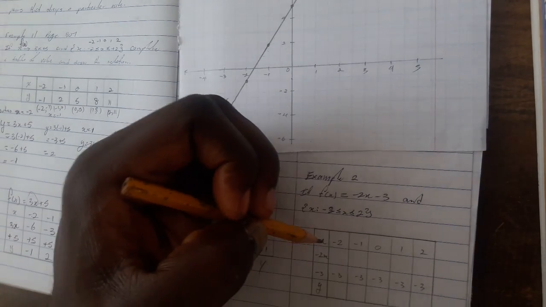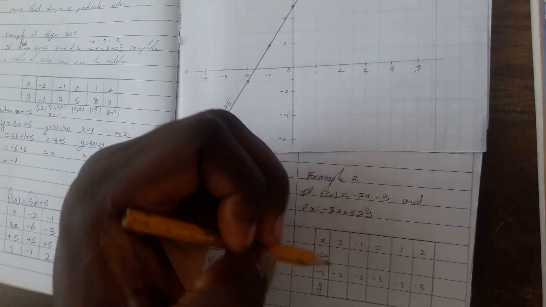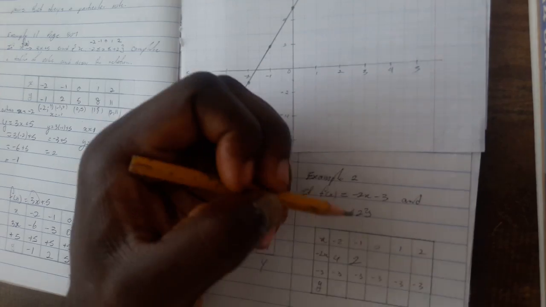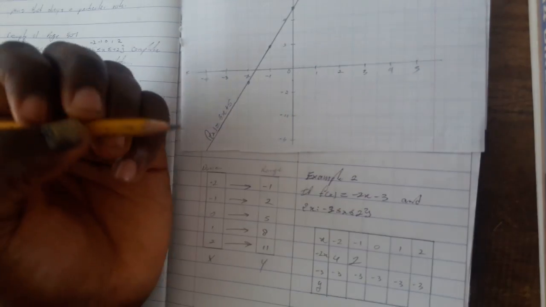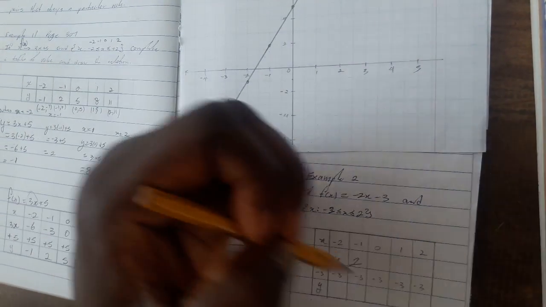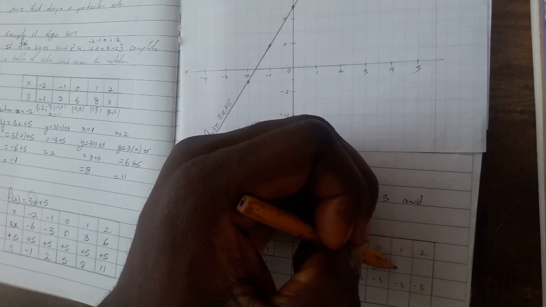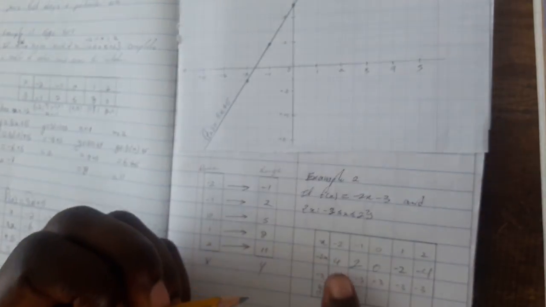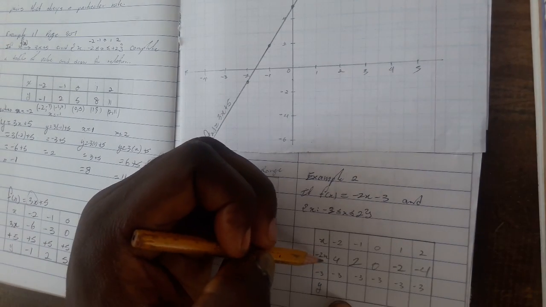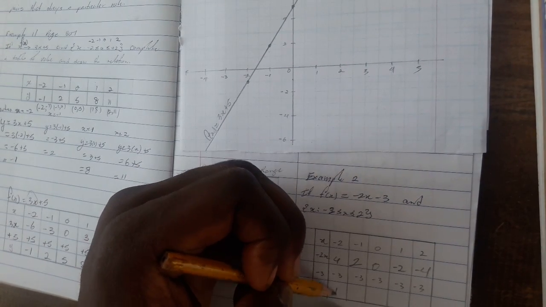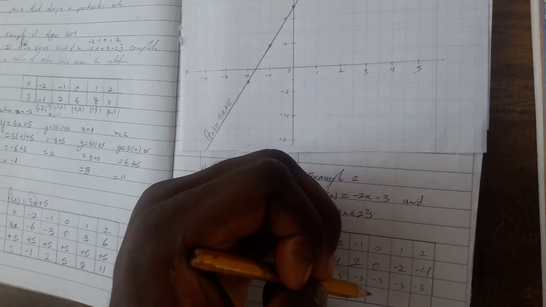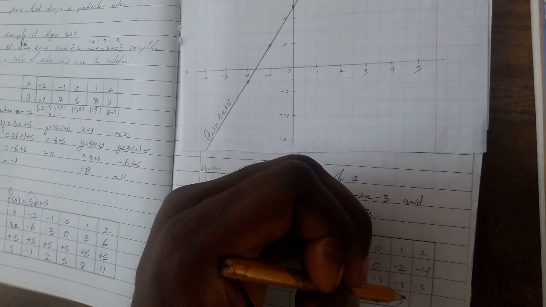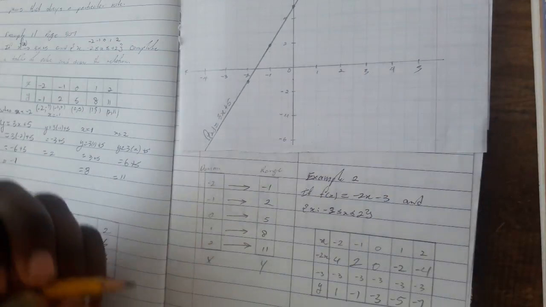And I'm not going to do it, right? So minus 2 times minus 2 is positive 4. Minus 2 times minus 1 is positive 2. Minus 2 times 0 is 0. Minus 2 times 1 is minus 2. And minus 2 times 2 is minus 4. So let's see how this goes. This is positive 1, minus 1, minus 3, minus 5, and minus 7.